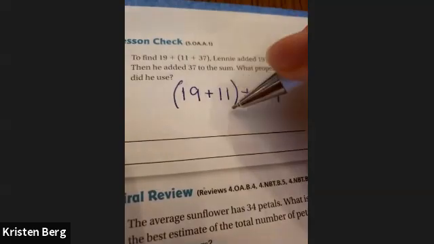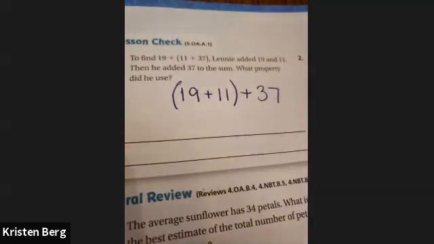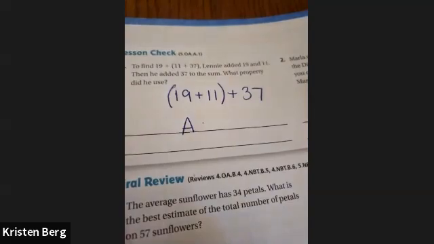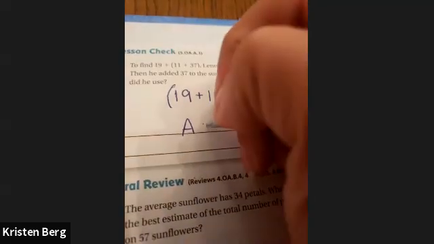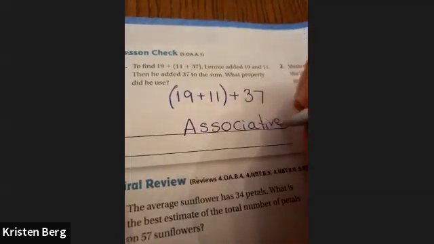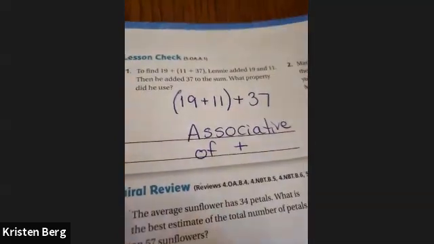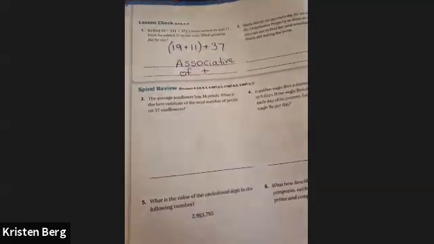If it was this to this, well, the only thing that changed was the grouping symbols again. So that would have been the associative property of addition. So associative of addition. So those are the only ones that I truly wanted you to go over.